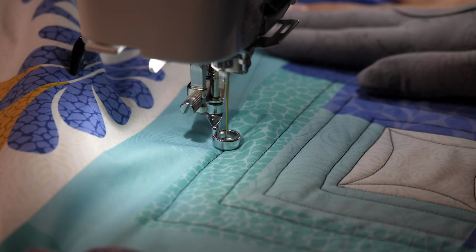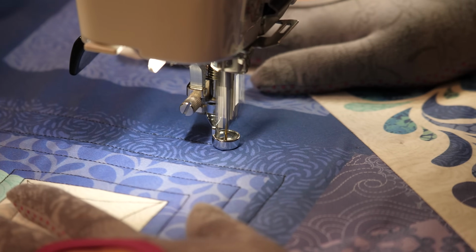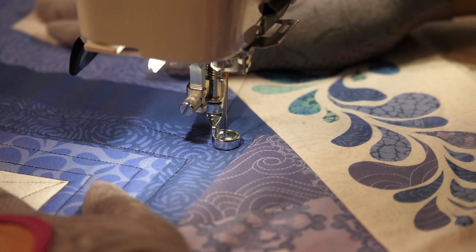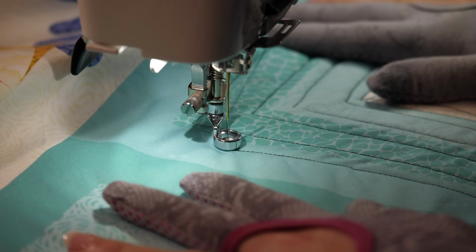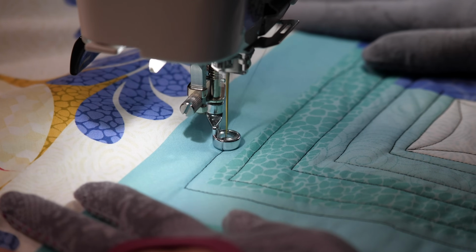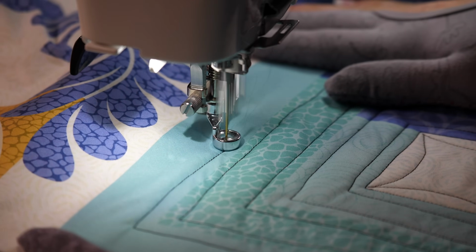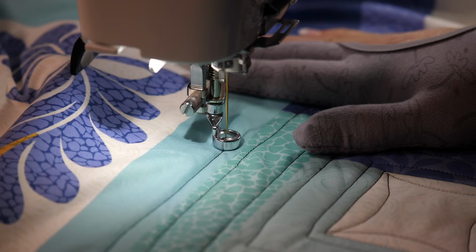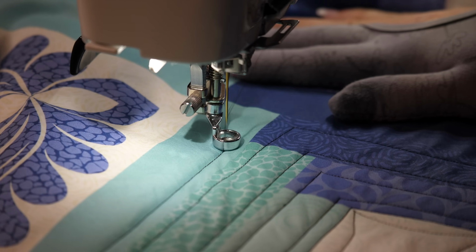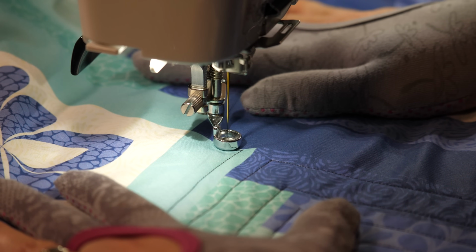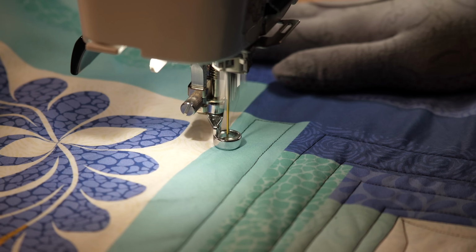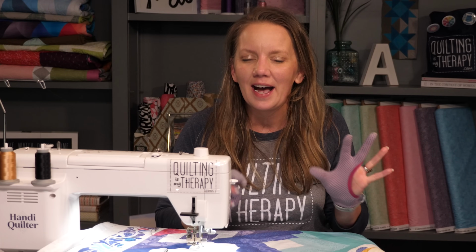For this design, I'm using about 1/4 inch spacing. I'm doing that because I can run the edge of my foot along that seam, and it's going to give me that consistent spacing. You can make the spacing more or less, really depending on what you're going for. And if I have a block that maybe has more strips on one side than the other, if I get to a point where I still have some unquilted, I'll just travel along the edge and add enough lines to fill it in.